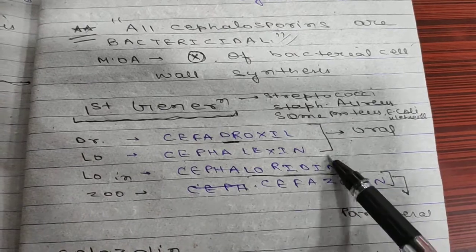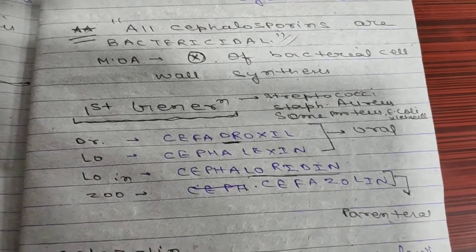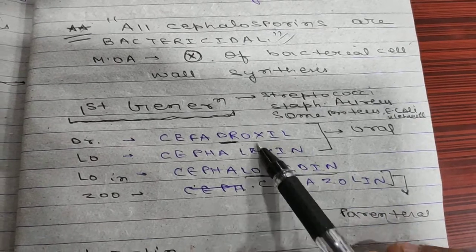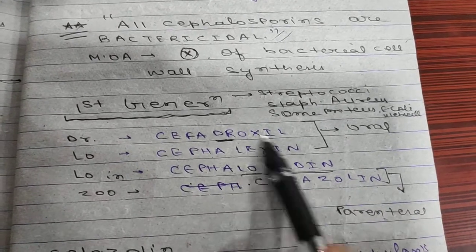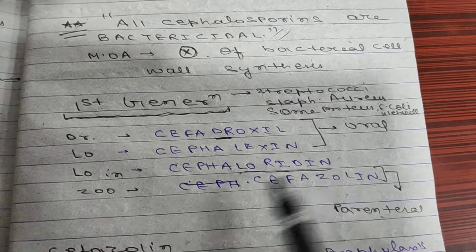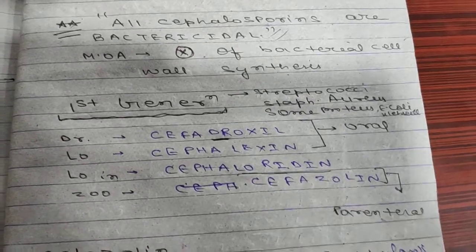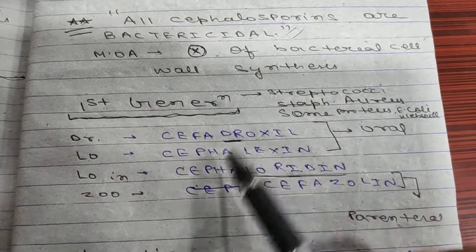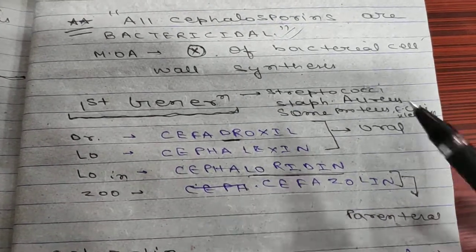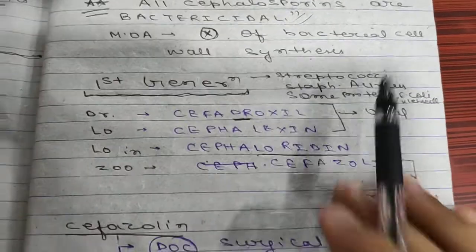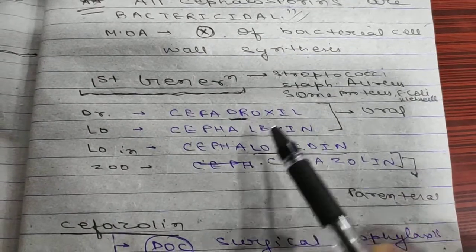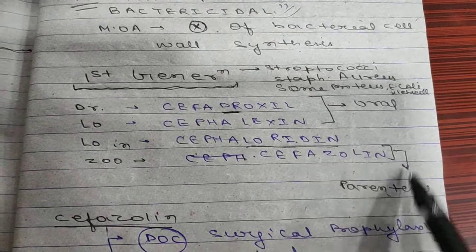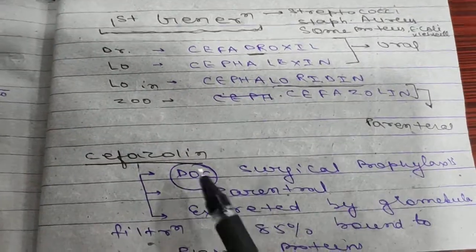Okay, so in for in and low for yellow. So the first is your cefadroxil, then cephalexin. Okay, cefadroxil, cephalexin, then cephaloridine, and then U for cefazolin. Okay, so remember this, very tough to memorize. So cefadroxil, cephalexin, then cephaloridine and cefazolin. Okay, now these two drugs, that is cefadroxil and your cephalexin, these are oral drugs, whereas this cefazolin is your parenteral drug.